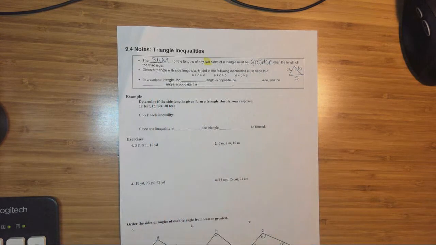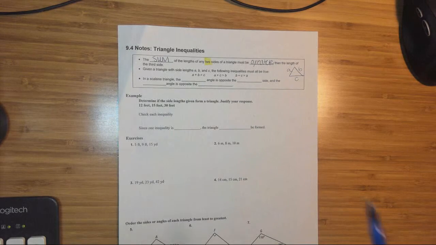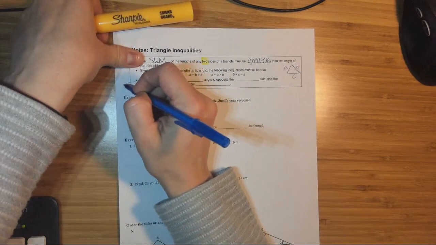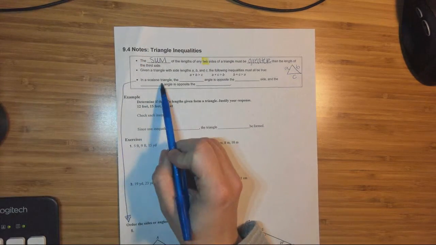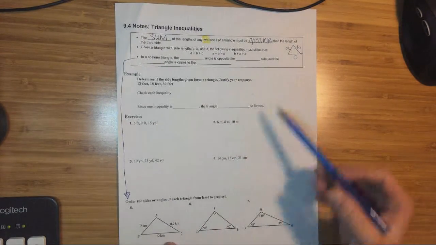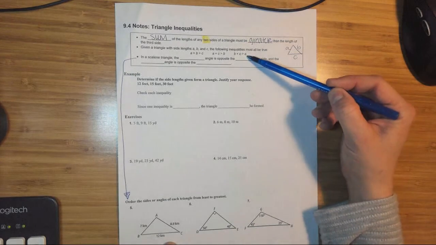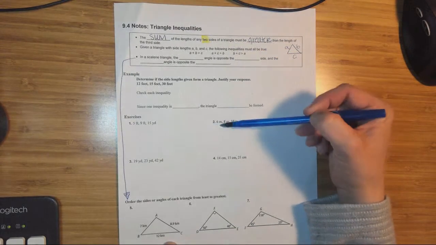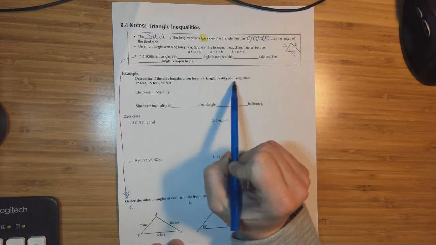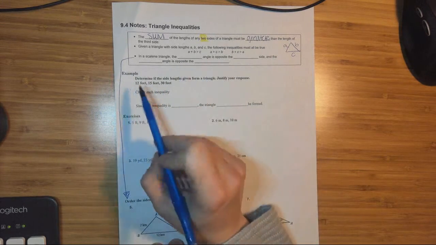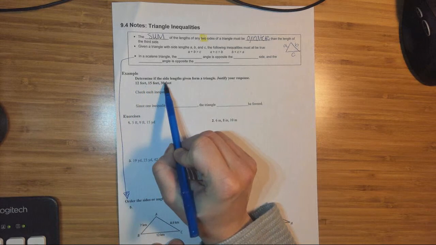In a scalene triangle, this is just a little extra information that pertains to this down here. So you know what? I'm going to come back to this when we get to this section down here. Let's just practice what we just learned about inequalities right here. So determine if the side lengths given form a triangle. Justify your response. So I have side lengths of 12, 15, and 30.